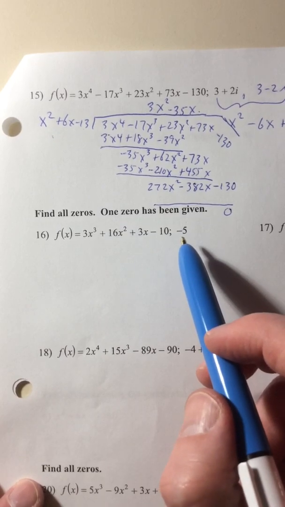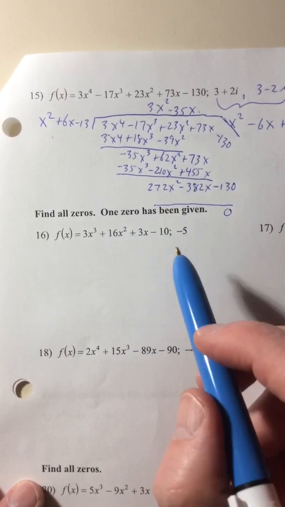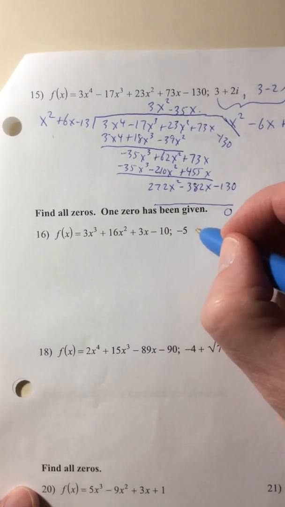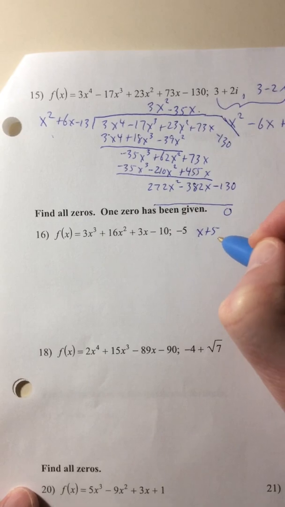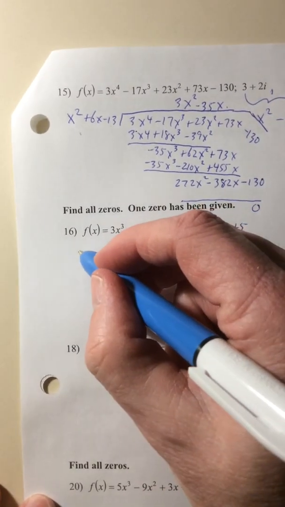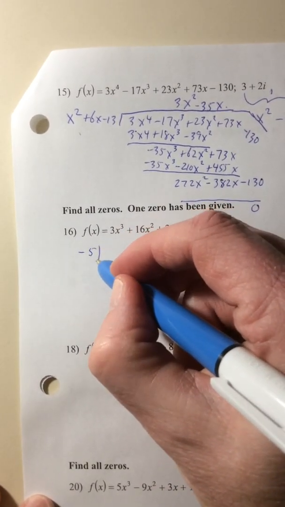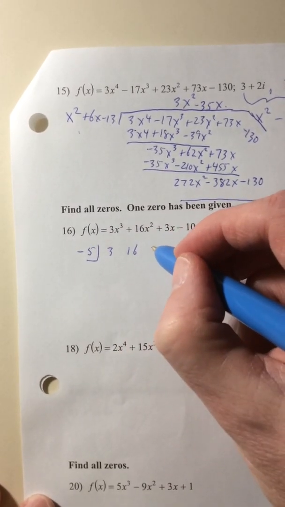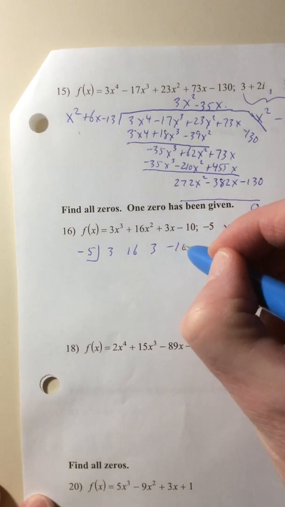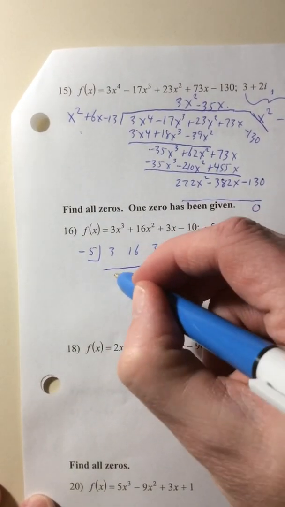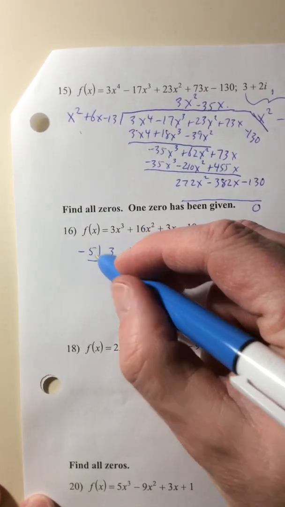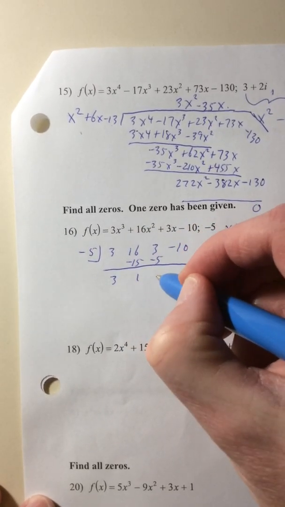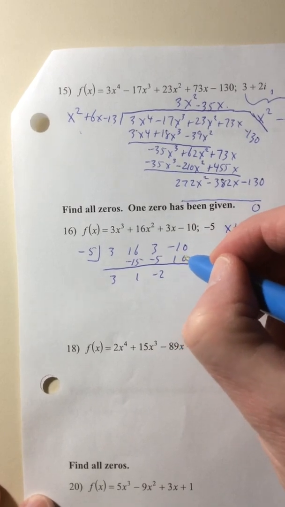So we're actually going to do something very similar to what we just did a little while ago. So here is one of the zeros, and again, it turns out that we have x plus 5 as a factor. But since we know that x plus 5 is a factor, we can always just do little synthetic division tricks. So we get 3, 16, 3, and negative 10. And we're going to bring this down here. 3, negative 15, 1, negative 5, negative 2, 10, 0.